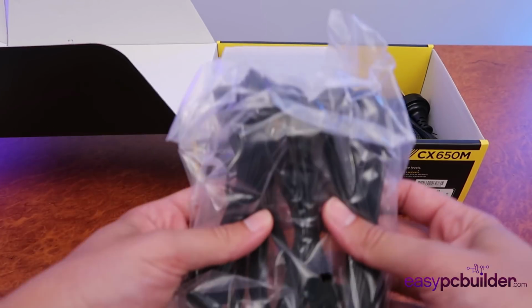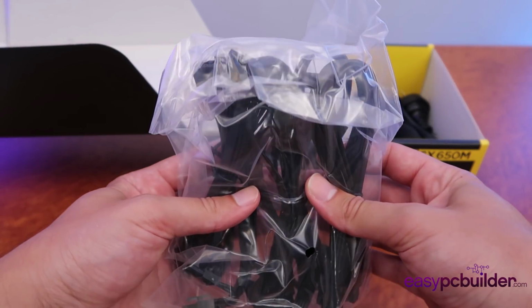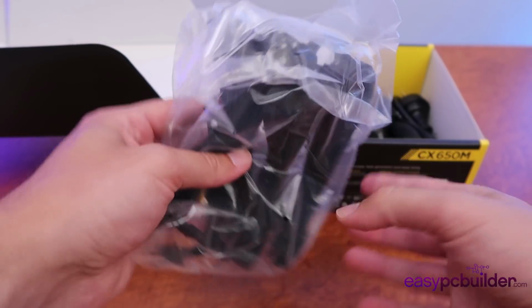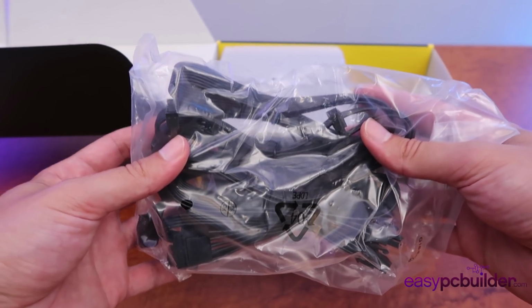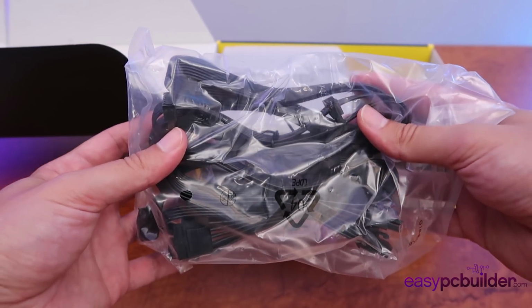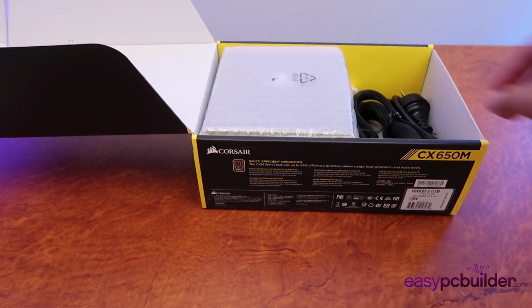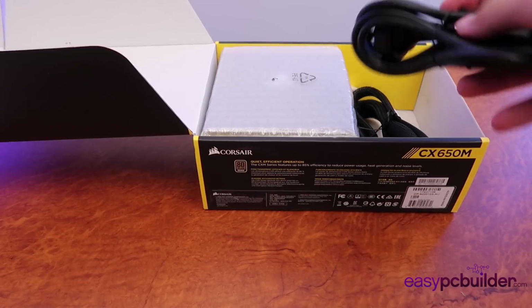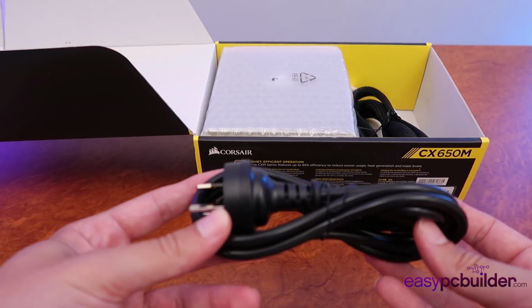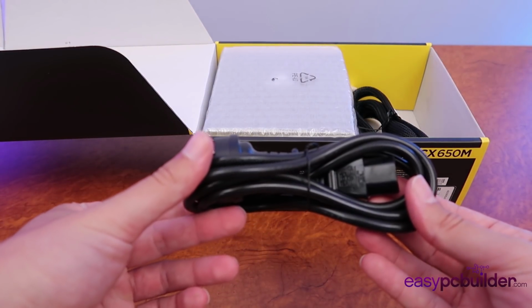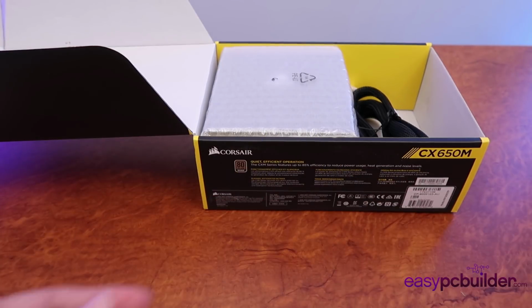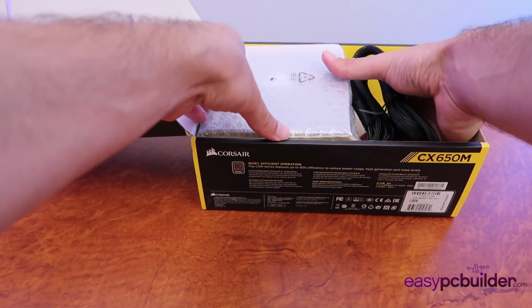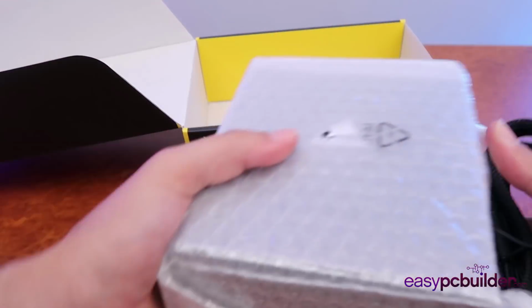But in here, we've actually got all of the power cables that connect into the PSU itself. If you bought a non-modular power supply, these cables would be hardwired into the power supply itself. We've got a power cord from the wall to the power supply, which will change depending on your country of origin. And we have the power supply itself.